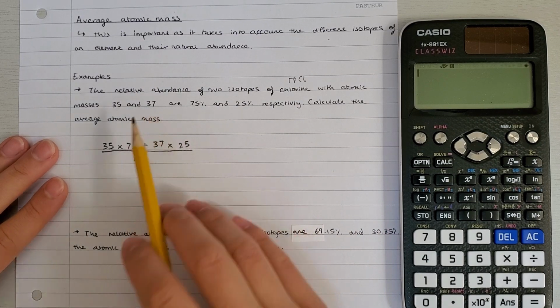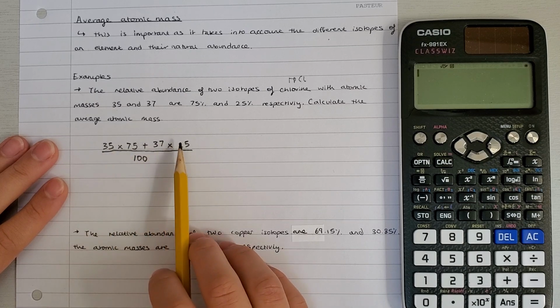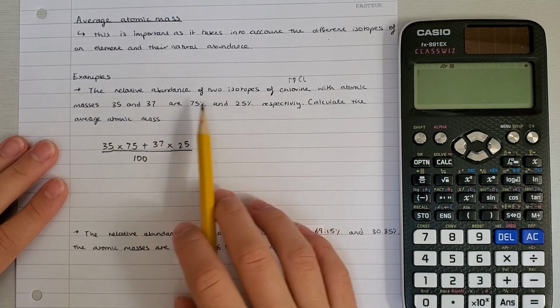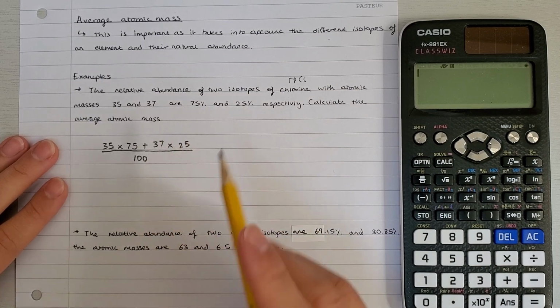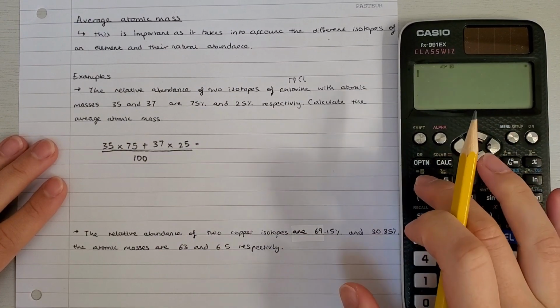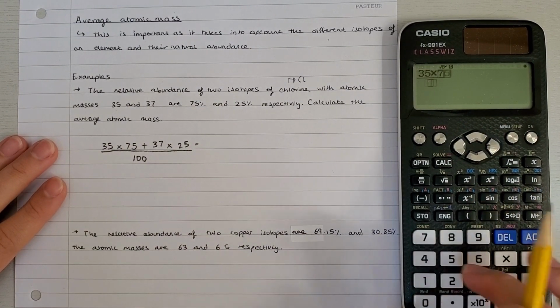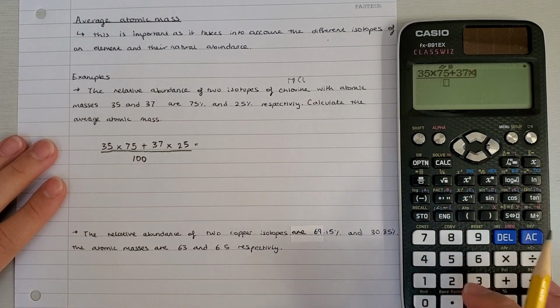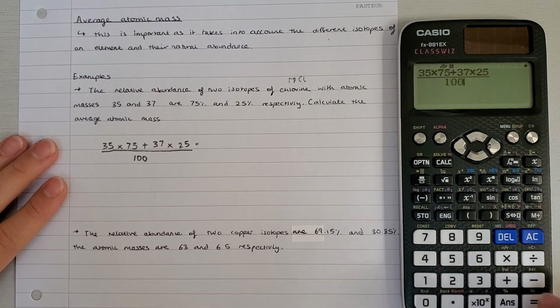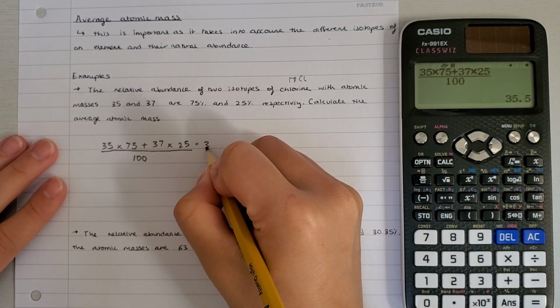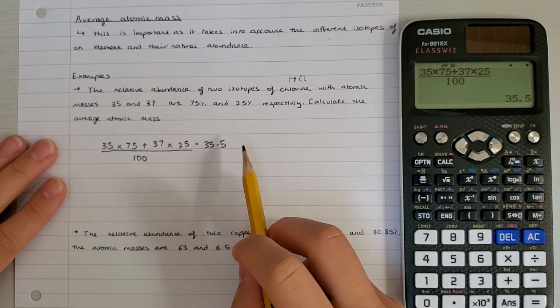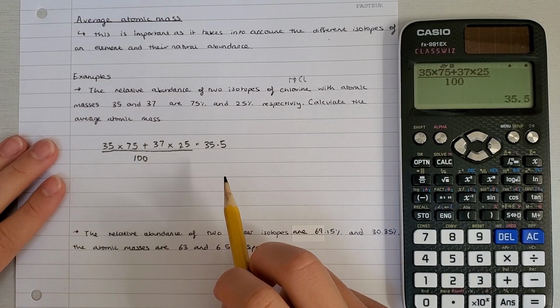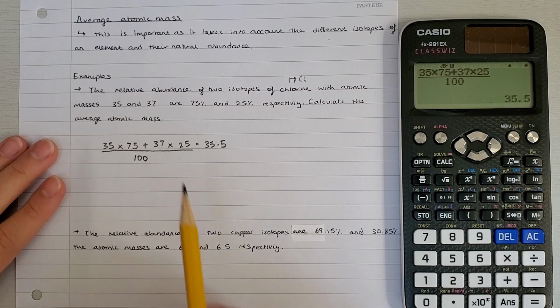So to calculate the average, we take into account their abundances and we add the abundances together. Thankfully, it adds to 100. So if we calculate 35 multiplied by 75 plus 37 multiplied by 25, divided by 100, we get 35.5. And if you look on the periodic table, the atomic mass of chlorine is 35.5 to 1 decimal place, because it takes into account these abundances.